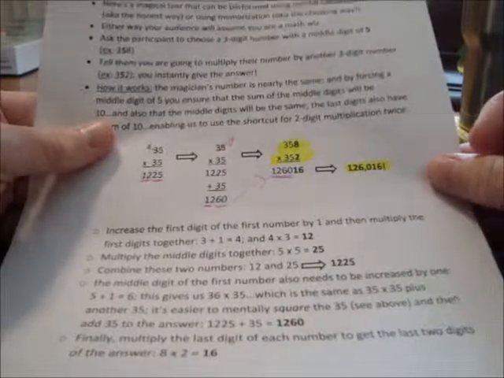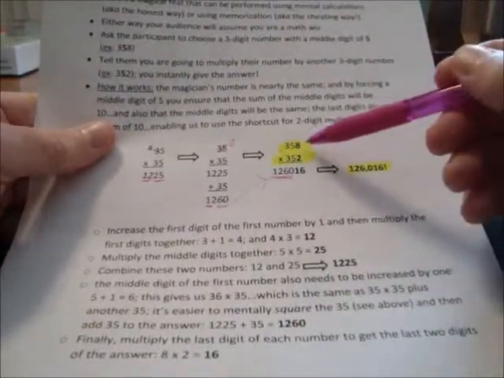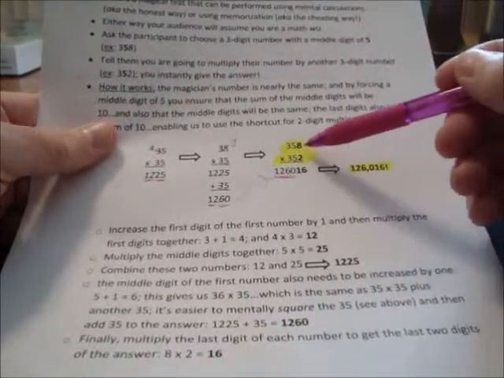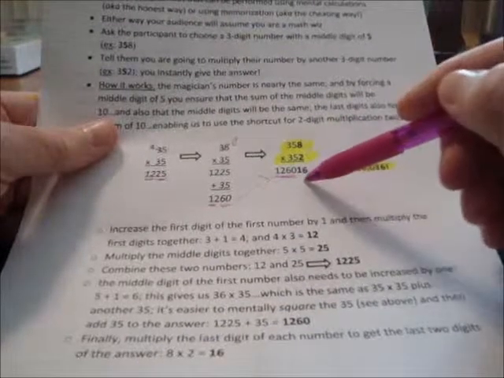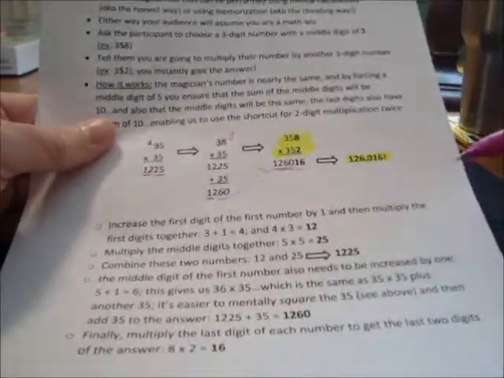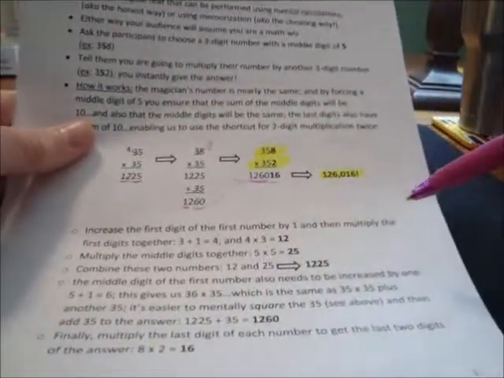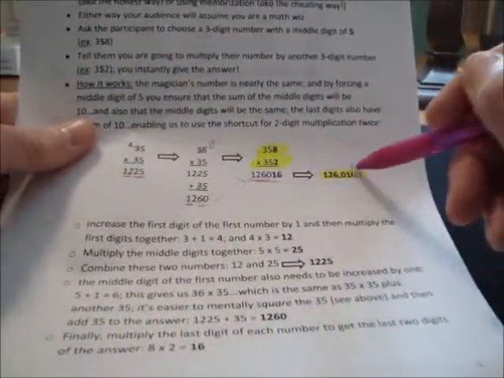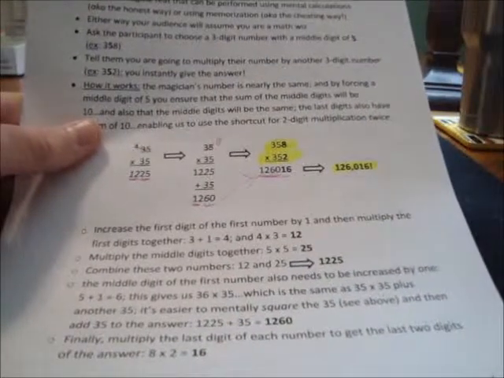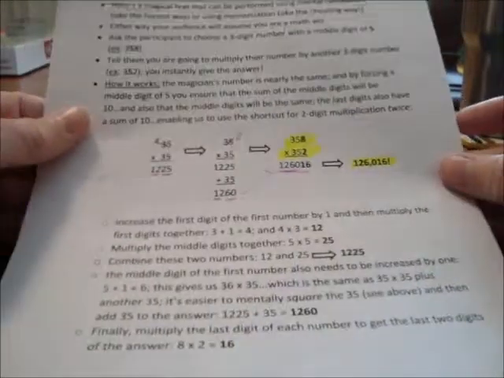And now, last but not least, I multiply the last digits together. 8 times 2 gives me 16. That gives me 126016, which is also known as 126,016. And that's all there is to it.